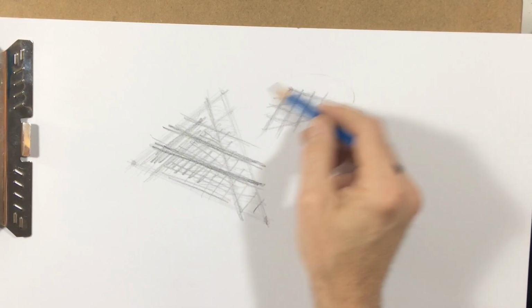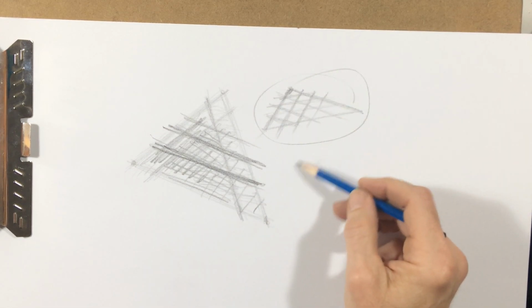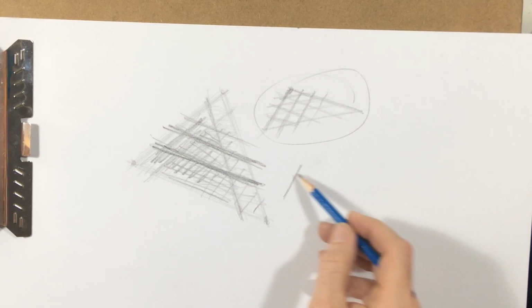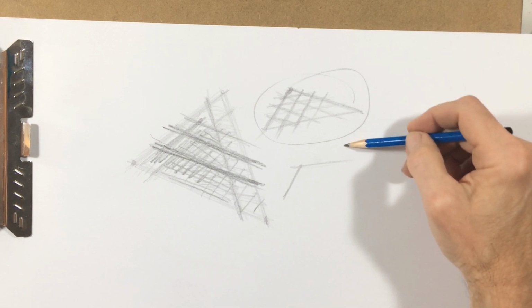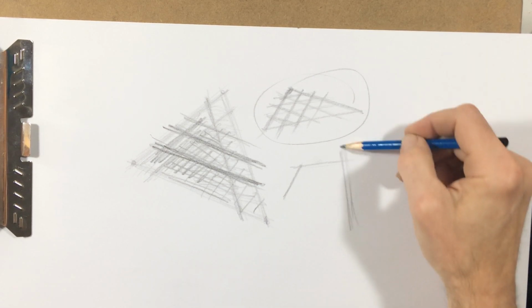But so when I say triangles are magical, it's not true for a four-sided object.